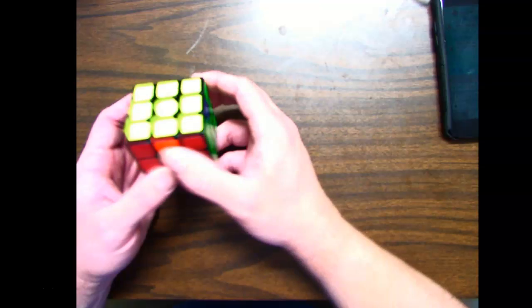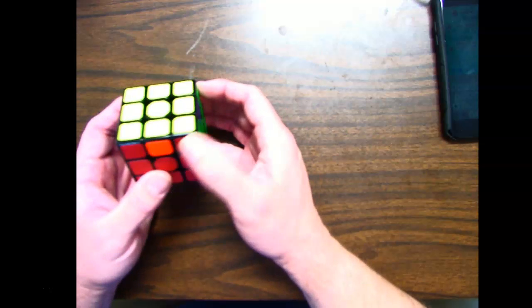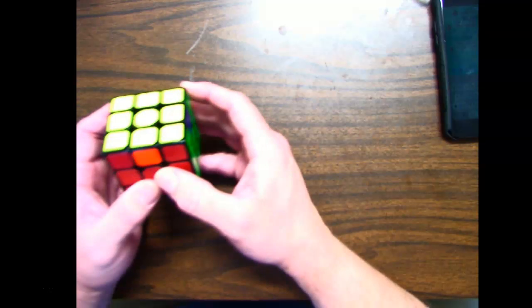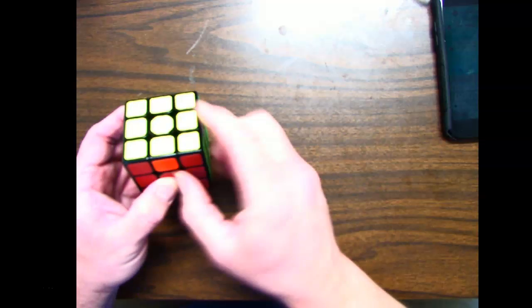Well, what actually happens when you do this left or right? If you do it left, it's actually going to do these pieces, or sorry, to the right. It's actually going to make them move counterclockwise. If you do the left version of it, it's actually going to take these three pieces.